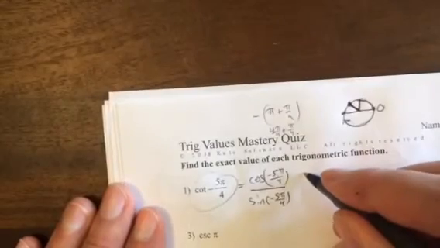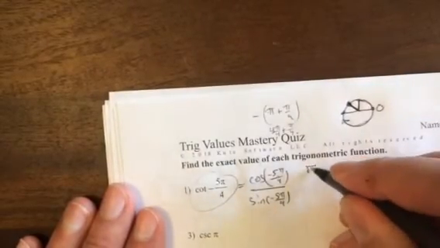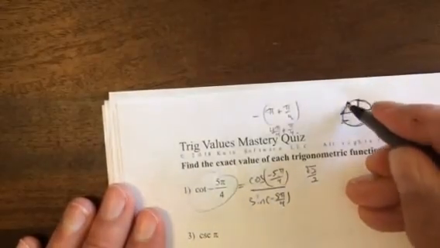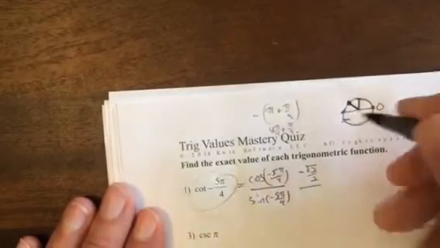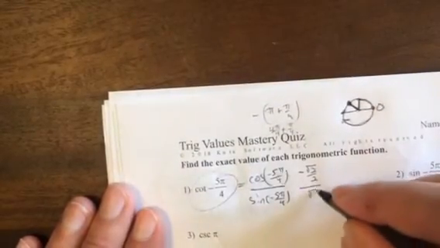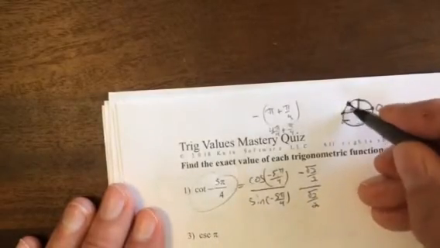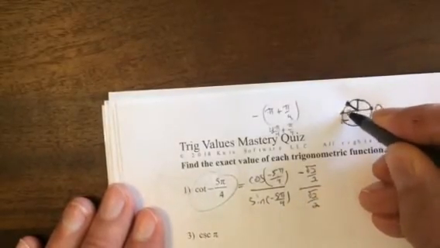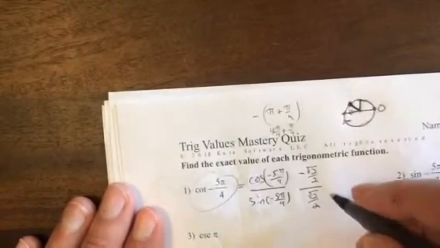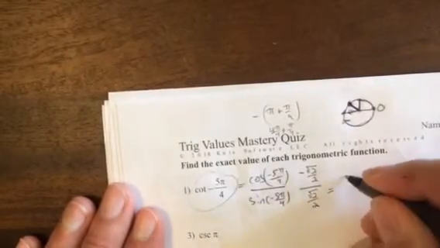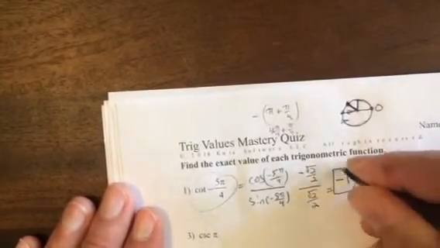So cosine of this is going to be the middle one, square root of 2 over 2, but it's negative. The sine value is the middle one also, so square root of 2 over 2. So it's positive because it's up. The y value is up. The x value is to the left. And so we end up getting the same thing divided by the same thing. This will be negative 1.